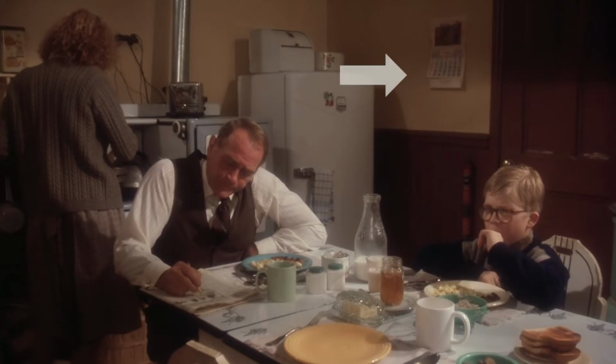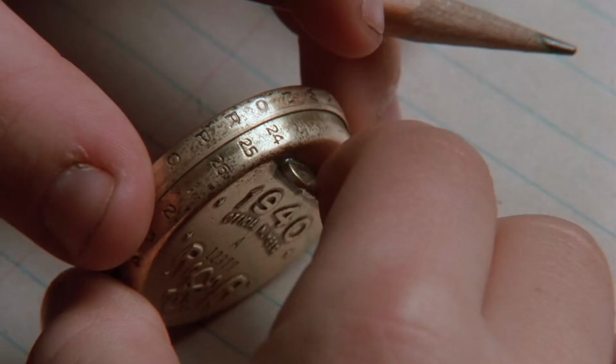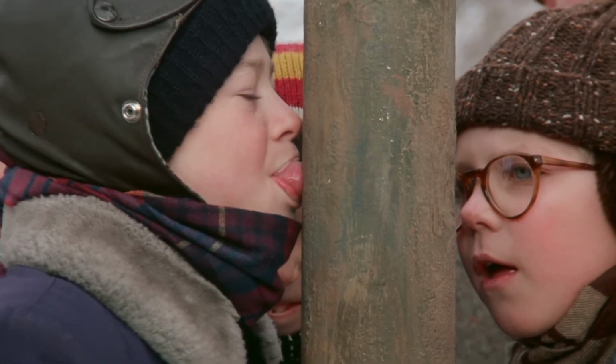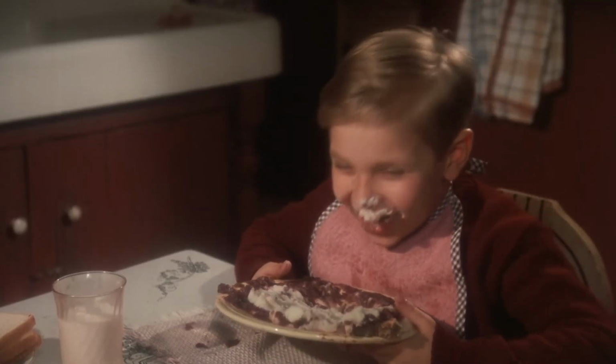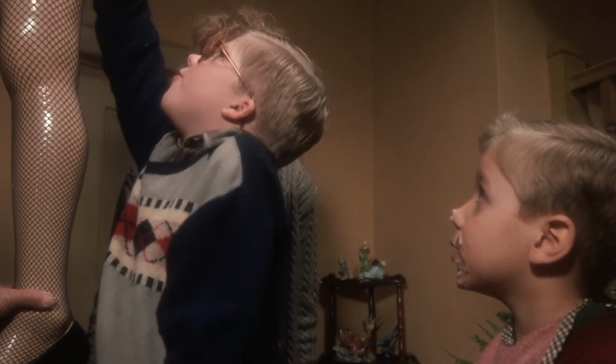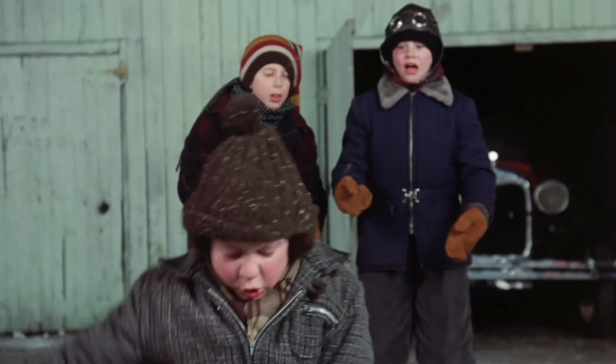Of course, I chose the year 1939 based on the calendar, which is a prop, just like the magazine and the decoder pin. This is just all speculation, but hopefully I've provided a justifiable Christmas explanation of the year and the timeline for A Christmas Story.